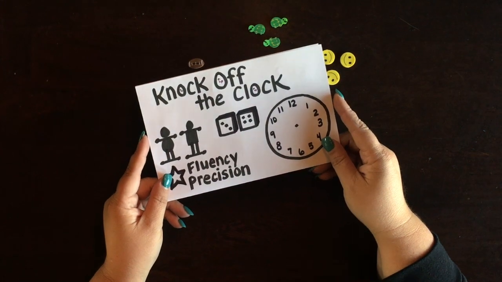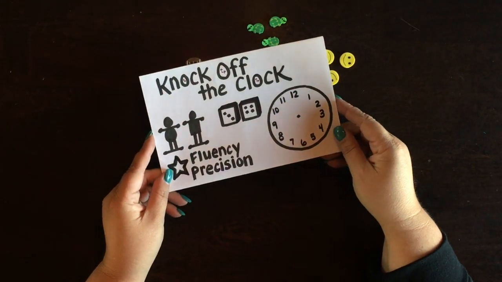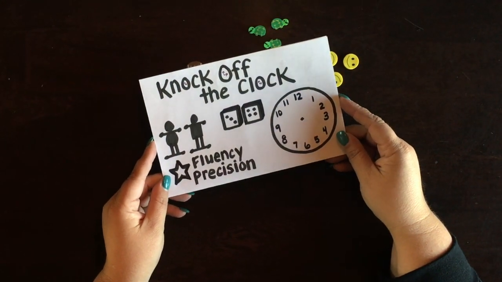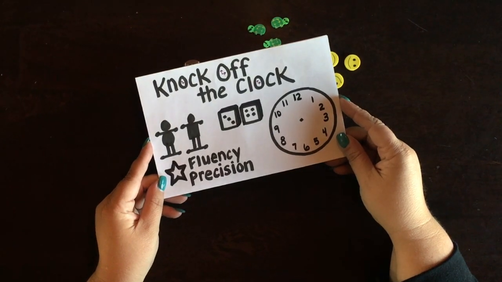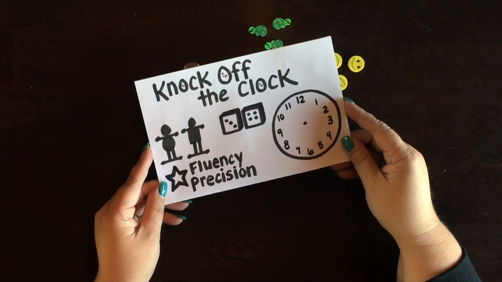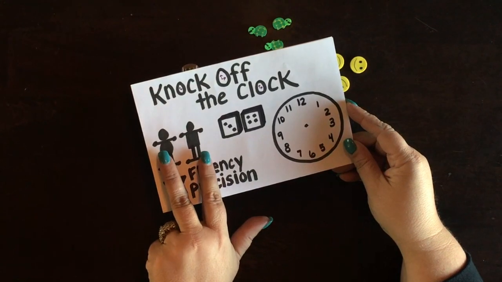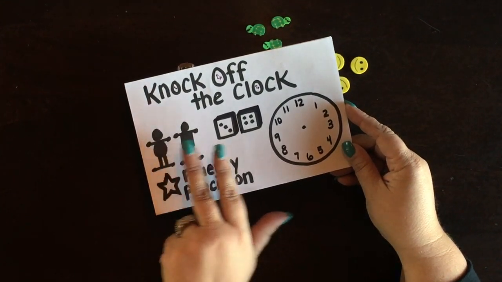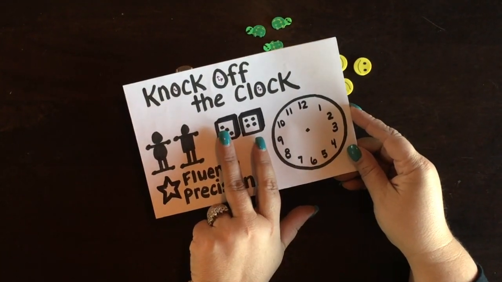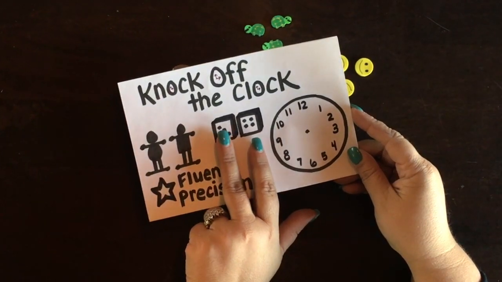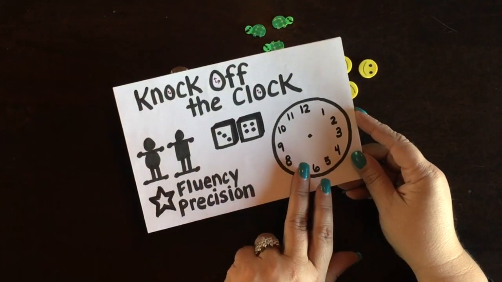So today's game is called Knock Off the Clock. It is a great game, and like the other games that we've played before, we can take this from pre-K all the way up to 5th grade. It's best played with 2 players, and the beautiful part about it is all you actually need is dice. We're going to show you some modifications for that, but essentially you need dice and you need the clock face.